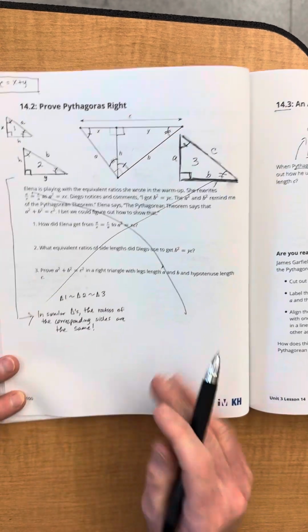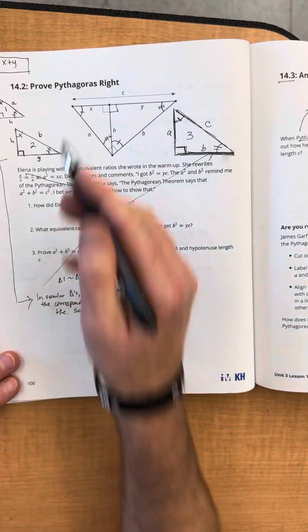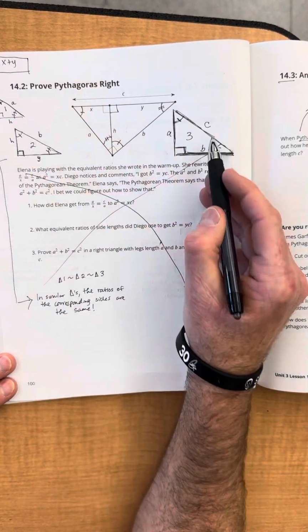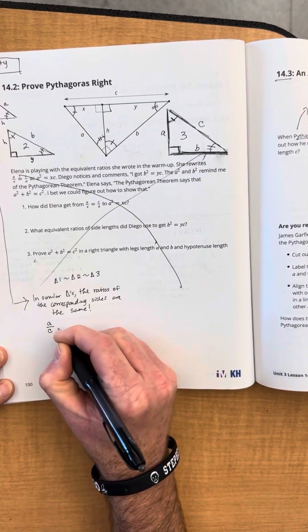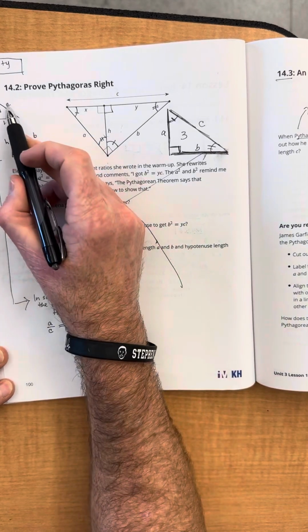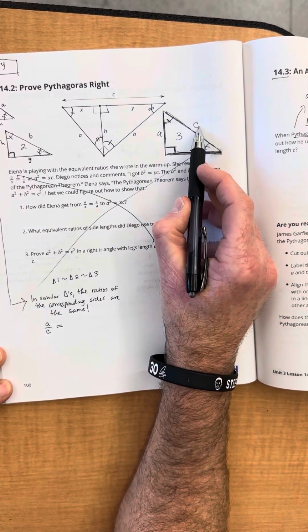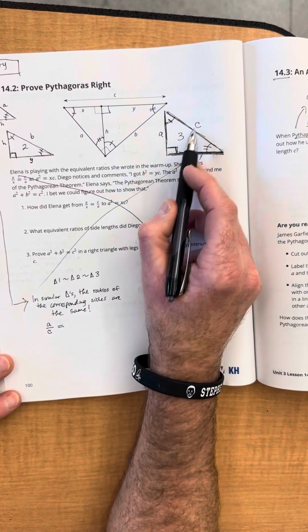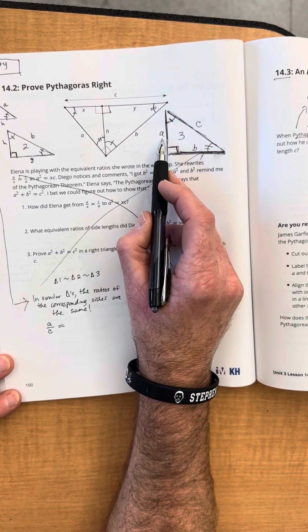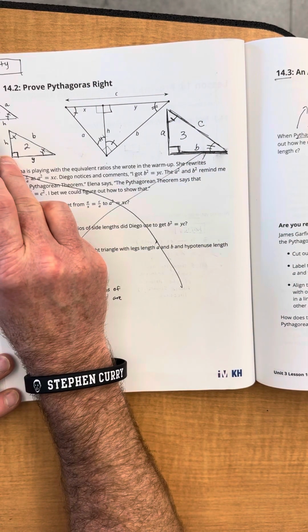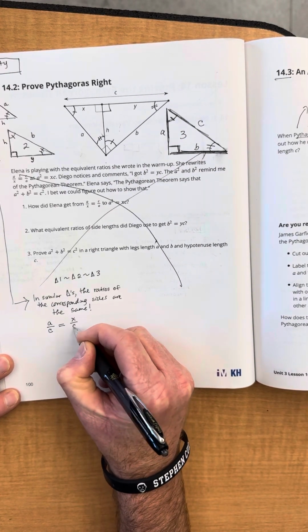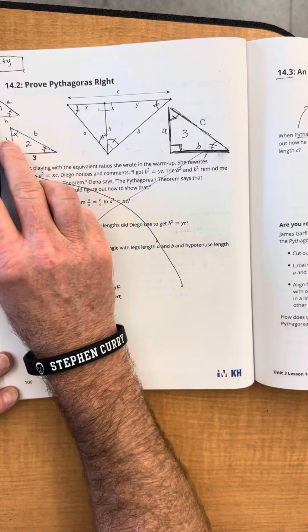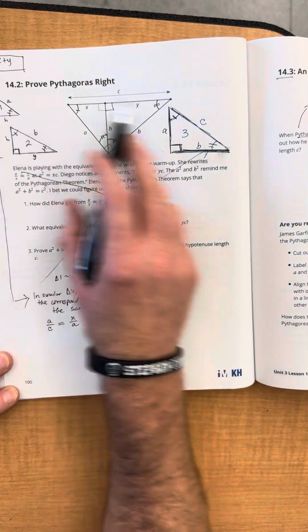It's pretty cool. So what we're going to do is compare A to C. That's the first thing we're going to do. A over C. That's the long side and the long side. Small one and the big one. Now I see another A over here. So we're going to compare X to A. So it'll equal X over A. And remember, you can just match up the corresponding sides. The ratios will be the same.